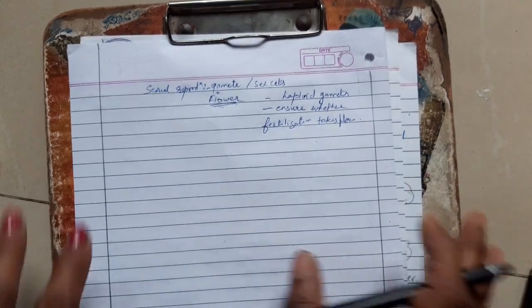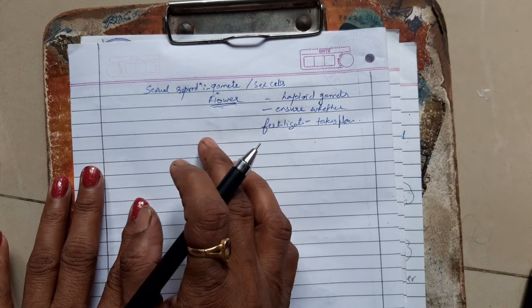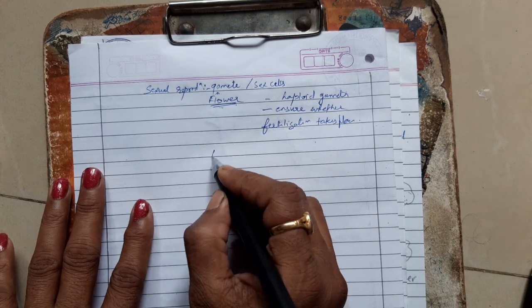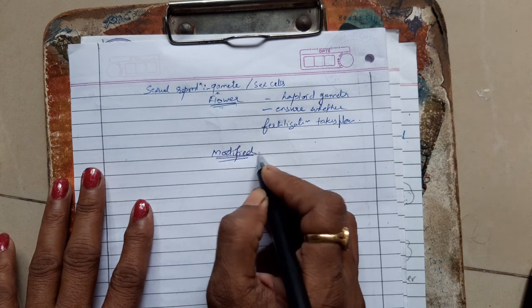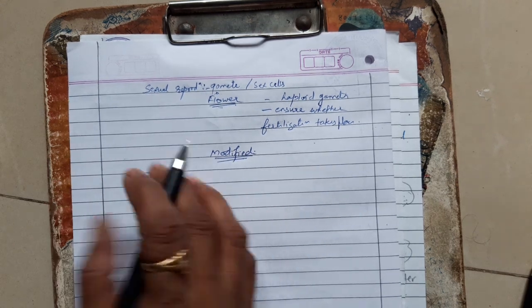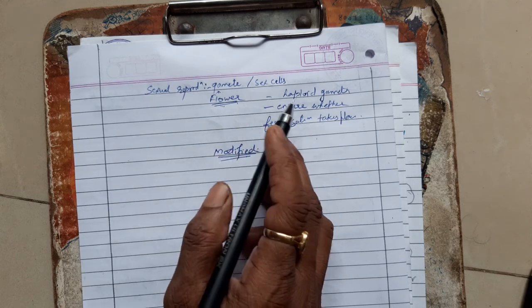Now what is a flower? It is a highly evolved, or modified, shoot. Why it is modified, I will explain while explaining the parts of this flower. Now how many parts are there in the flower?